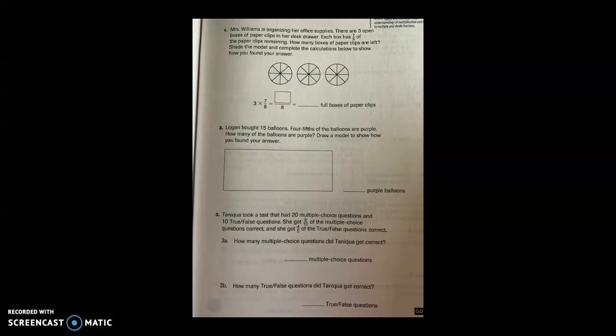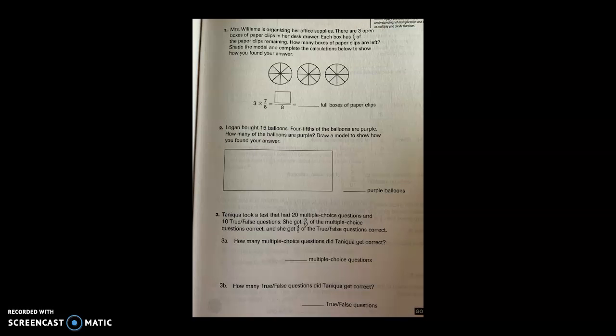Okay, question number 1. Mrs. Williams is organizing her office supplies. There are 3 open boxes of paper clips in her desk drawer. Each box has 7/8 of the paper clips remaining. How many boxes of paper clips are left? Shade the model and complete the calculations below to show how you found your answer. Remember, there are key words in this word problem. Can you find them?